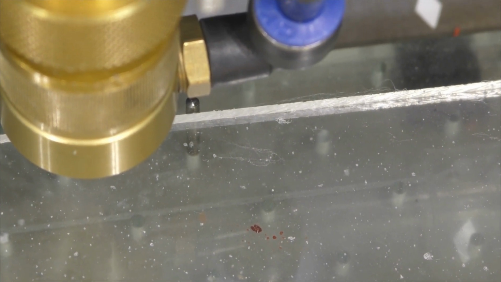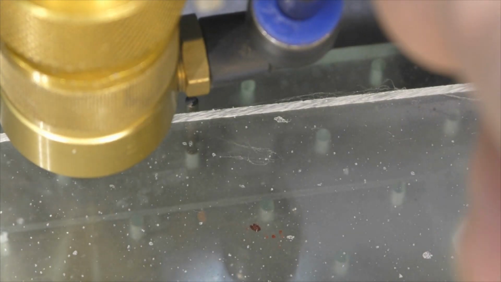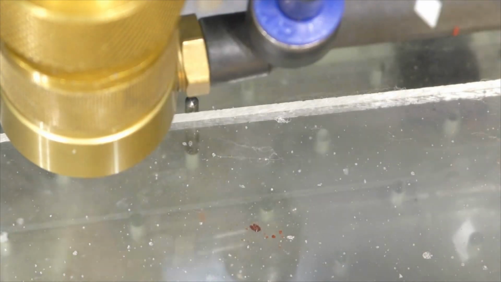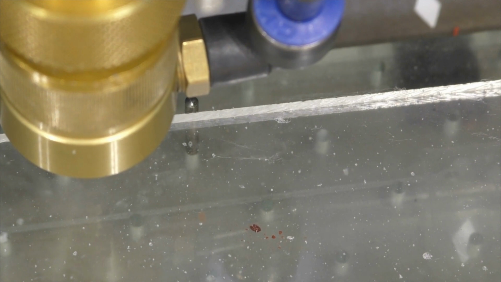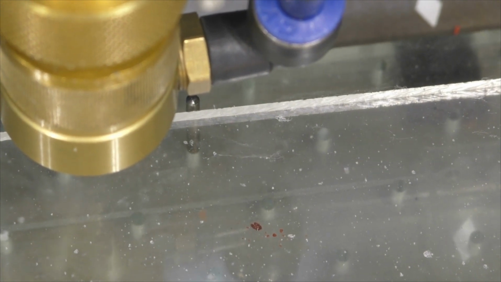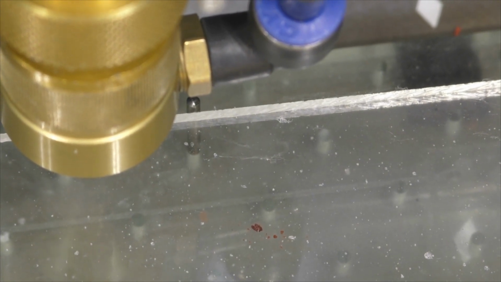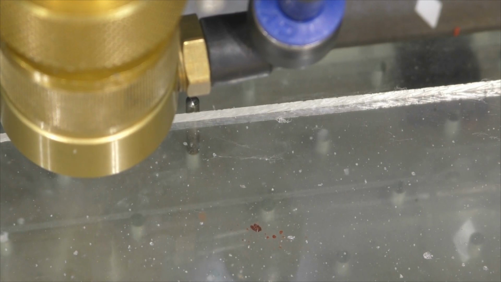Okay, now I'm going to give you this rather strange overhead shot of the cut taking place because I'm going to do this first cut very, very slowly. So I've also turned air assist fully on just to try and keep the job cool, because we are going to be putting probably 60 watts being fired down at the job and at only 25 millimeters a second. So I'm anticipating a little bit of deep cutting and maybe even some melting taking place in this acrylic.